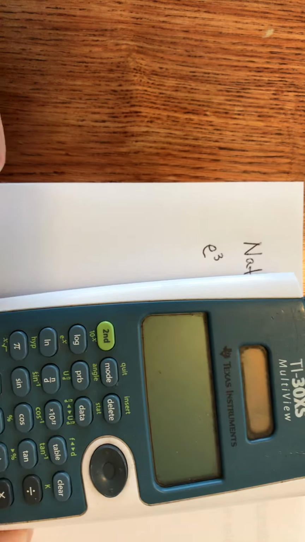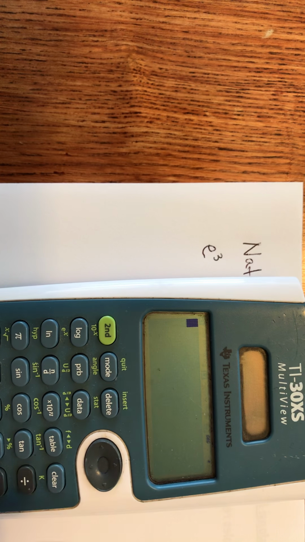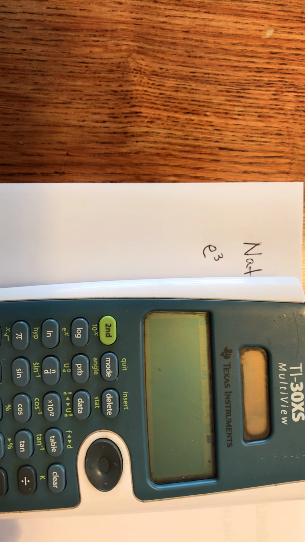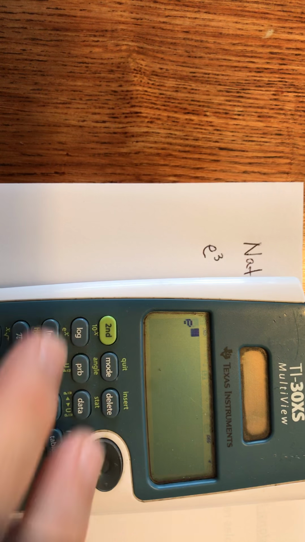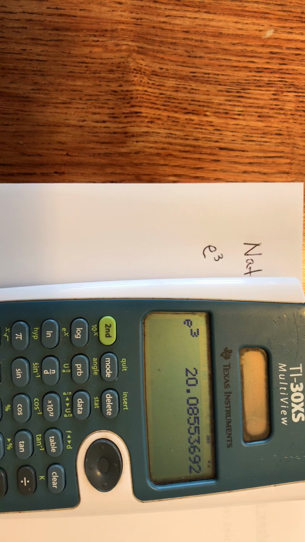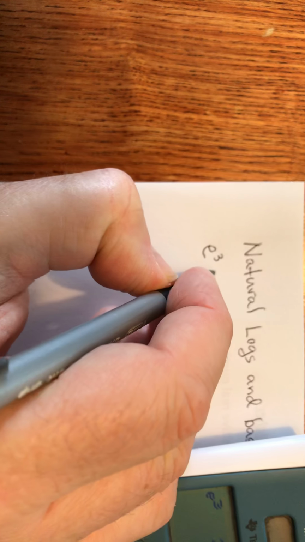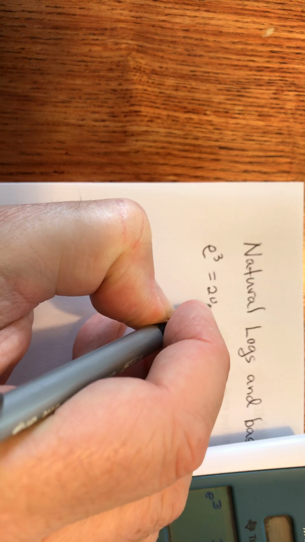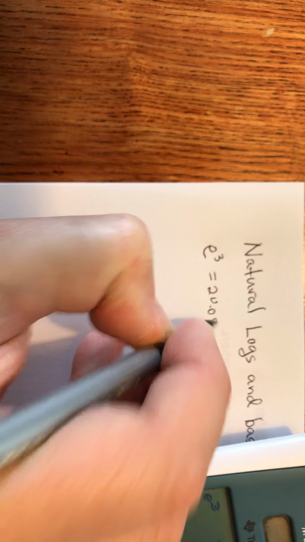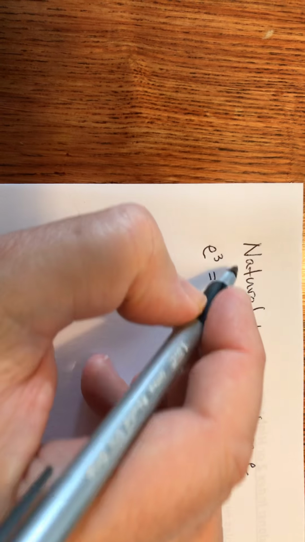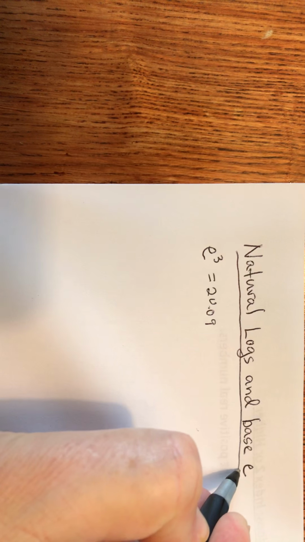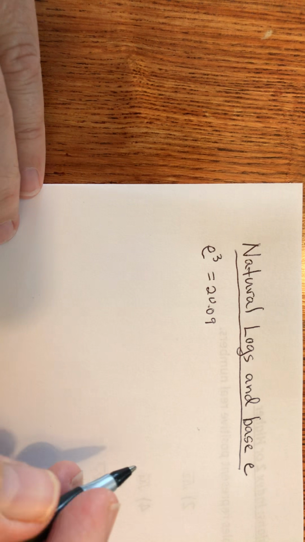We could use our calculator on this calculator that you should have got. It's above the ln, so second ln of 3 gives me that answer. So e to the third is the same thing as 20.09. But all natural logs have a base of e. A common log has a base of 10.